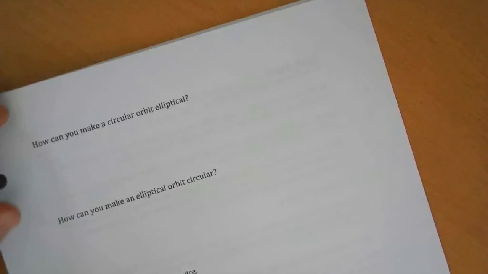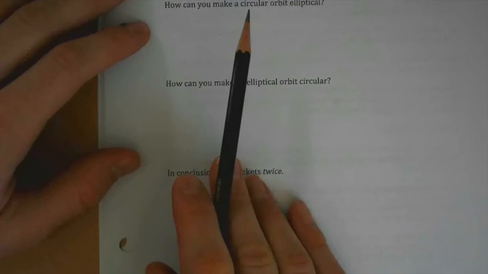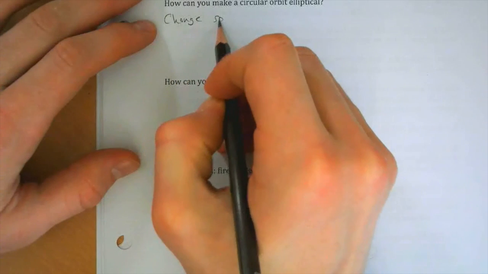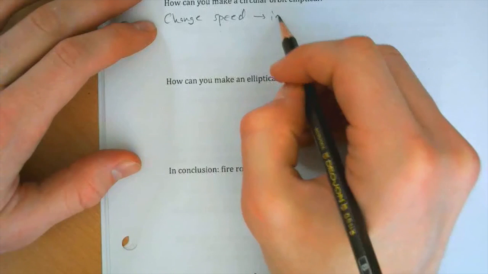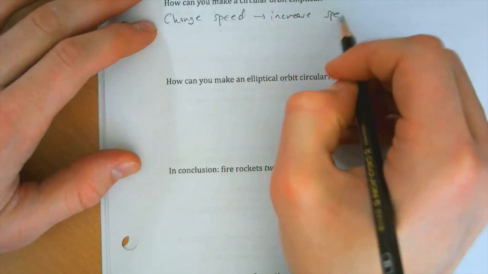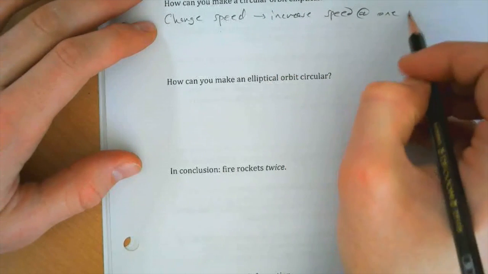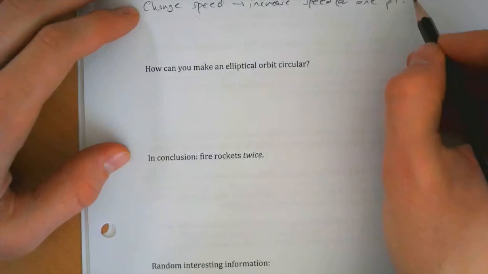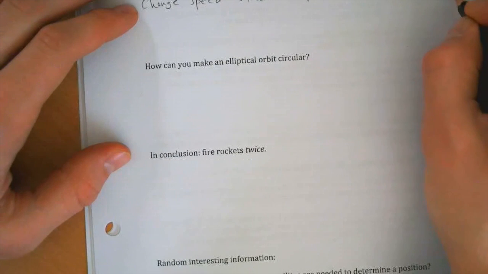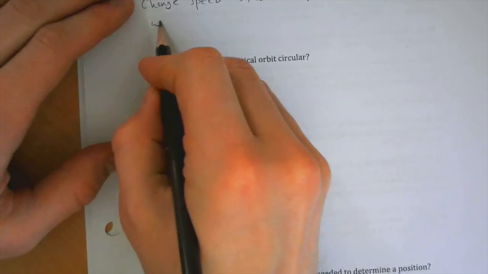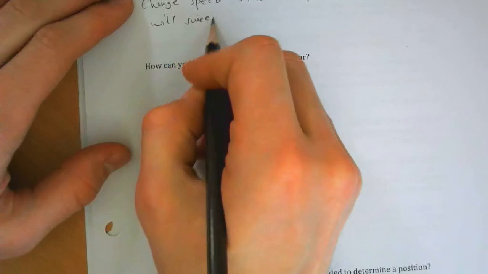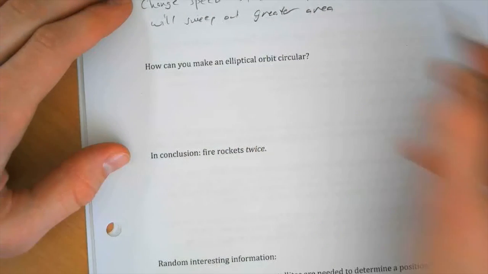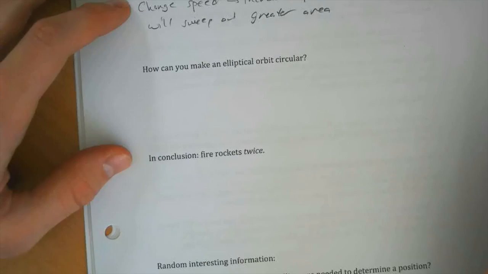So let's think about that. How can you make a circular orbit elliptical? Well, if we change the speed. If we increase the speed at one point, then the satellite will sweep out a greater area than it was a minute ago.